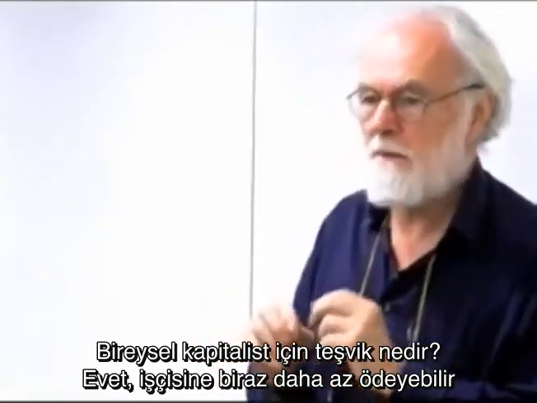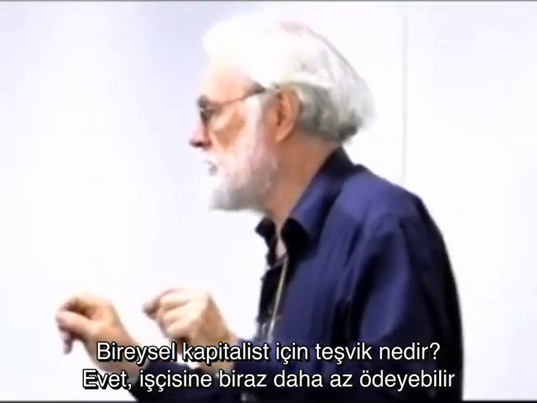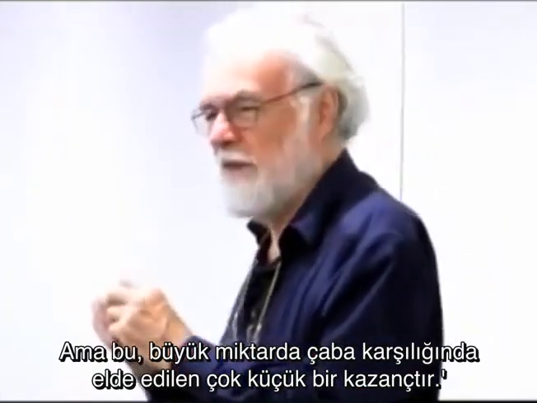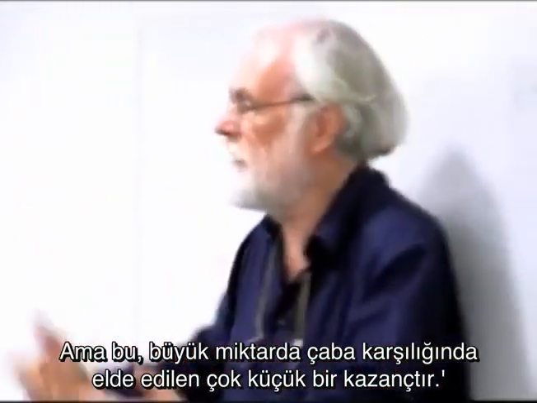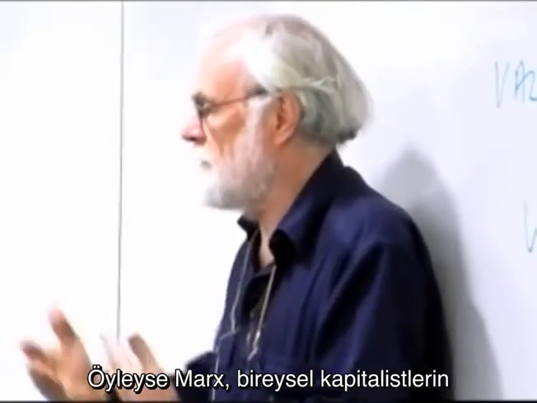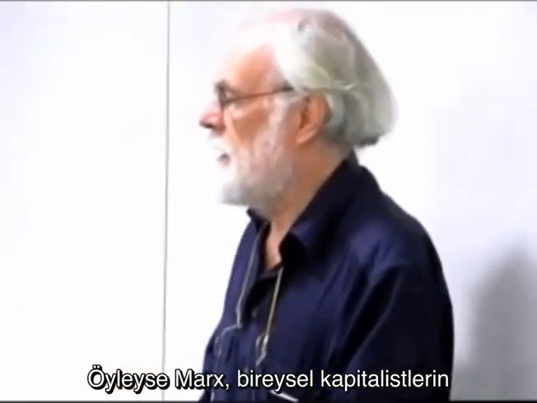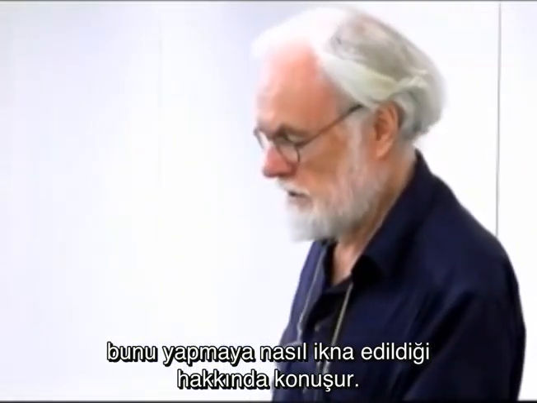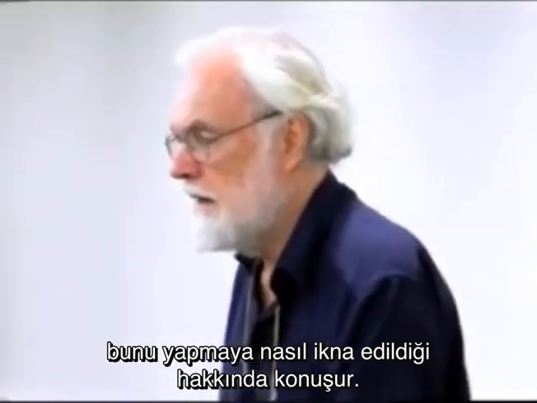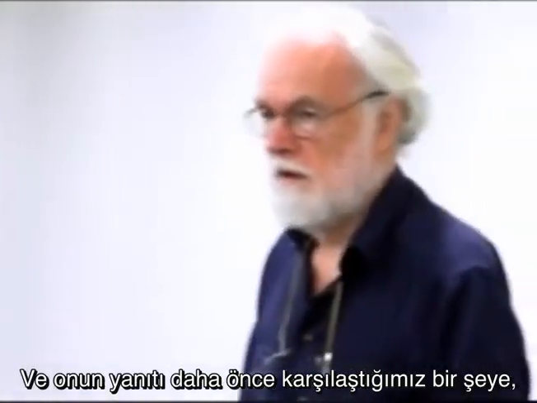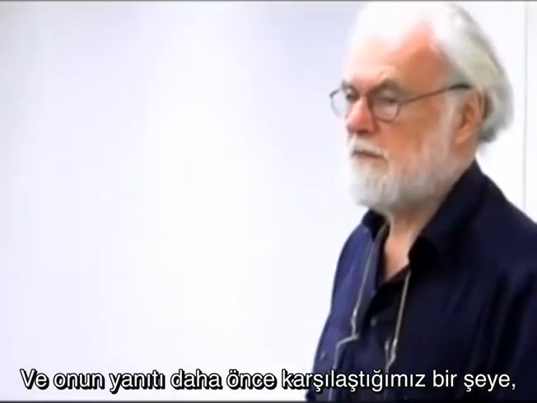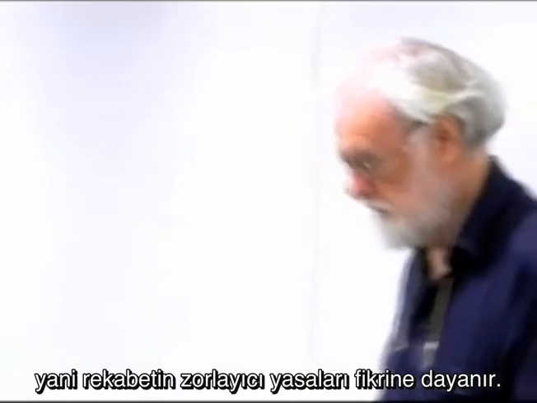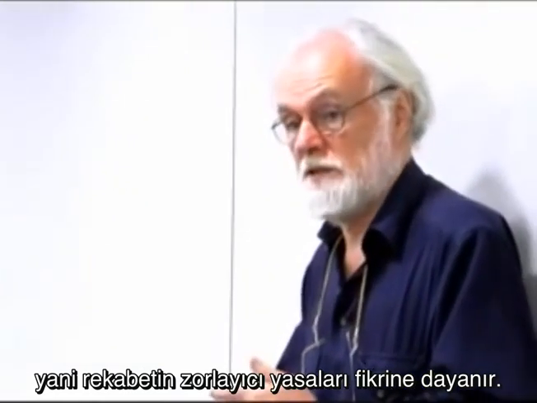Well, yes, I can pay my labour just a little bit less because shoes are a bit cheaper. But it's a very small amount of gain I get for a large amount of effort. So Marx is going to talk about how it is that individual capitalists are persuaded to do this. And his answer is going to be based on something, again, that we have come up against before, which is the idea of the coercive laws of competition.